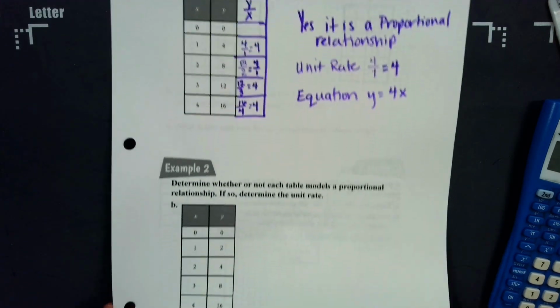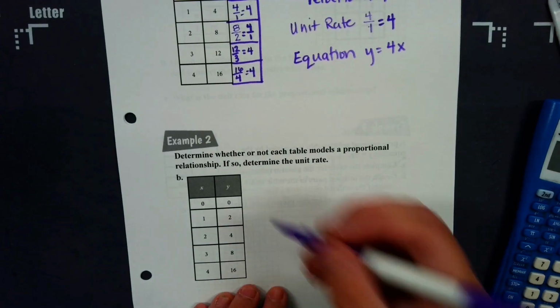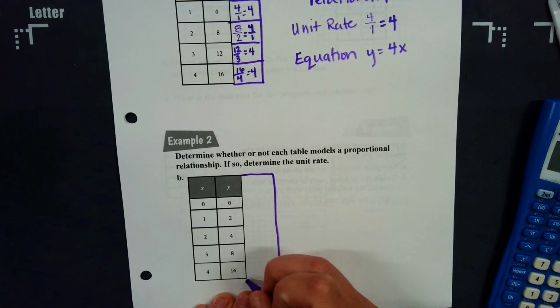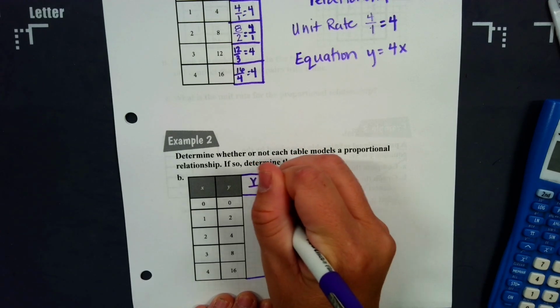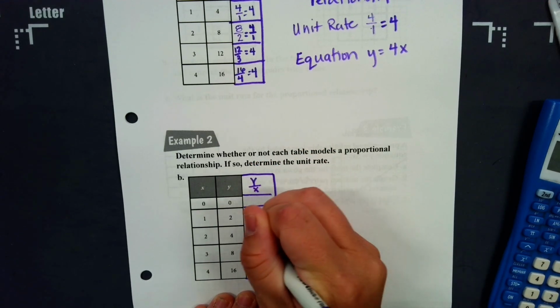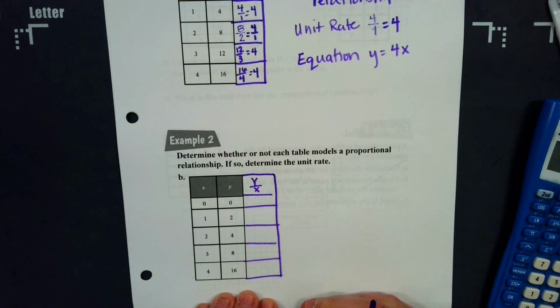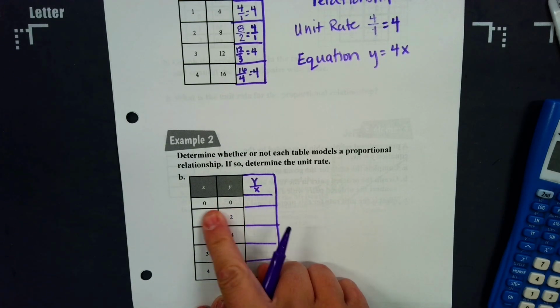Okay. Let's go down. We're going to do the same thing down here. We're going to add our extra column. First thing I'm checking, does it go through the origin?